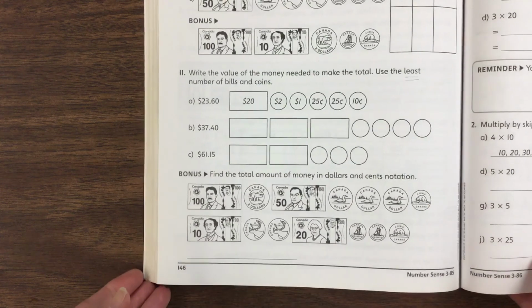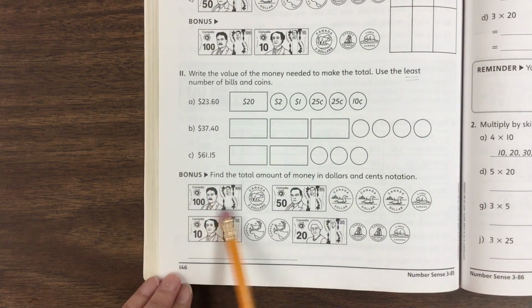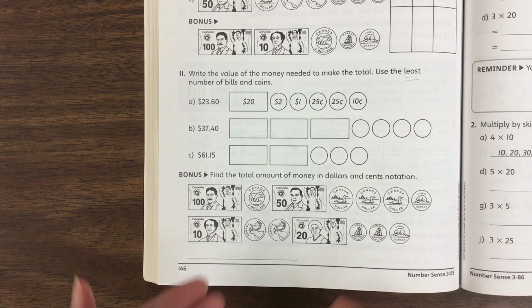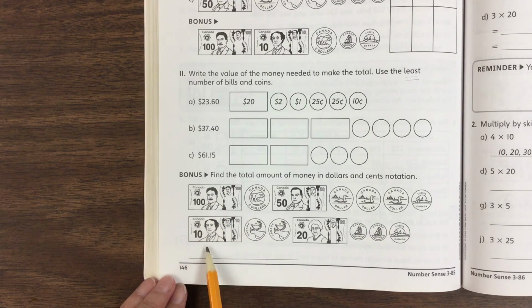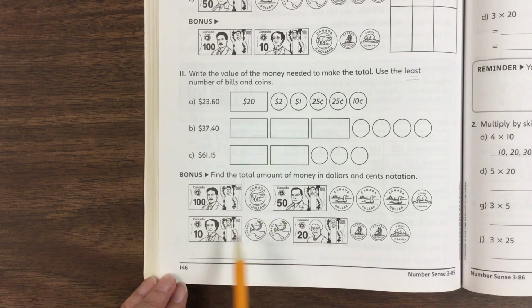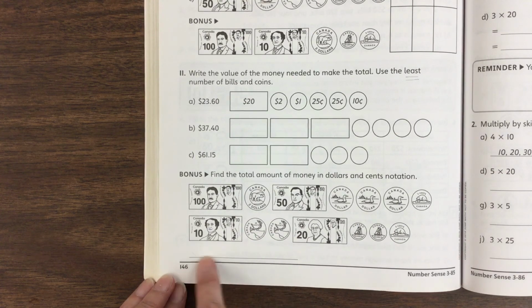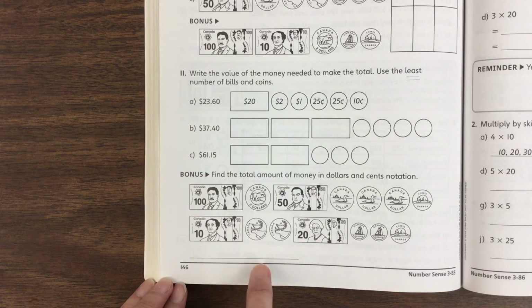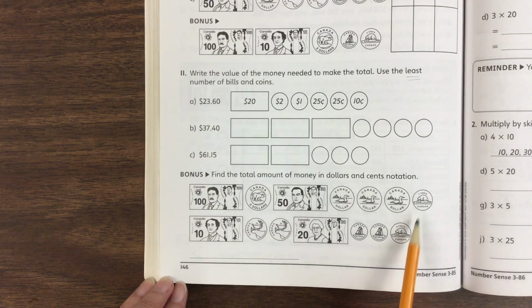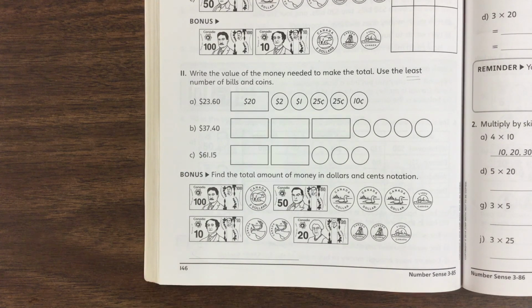Now the bottom bonus is really fun because they give you all kinds of bills and coins, but it's fairly random. When adding this up, you want to find a total in the end. Start with the largest bills. Go in order as you add them up. And then put your bills amount here. So dollar sign and then whatever you have in dollars. Put a decimal. Then look at your coins, less than $1. Add those up and put them in the cents area.